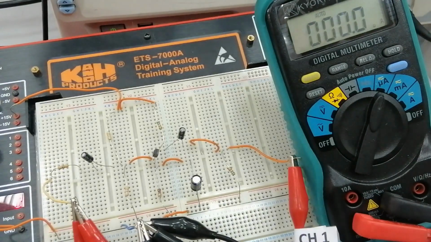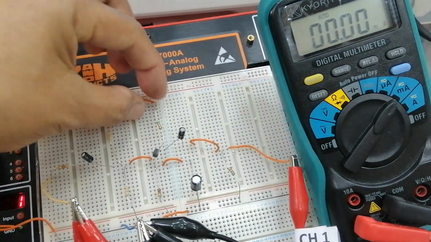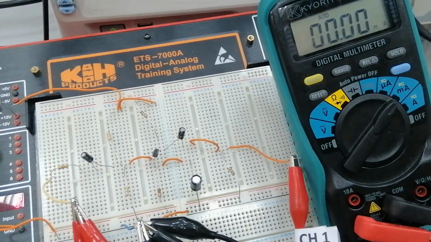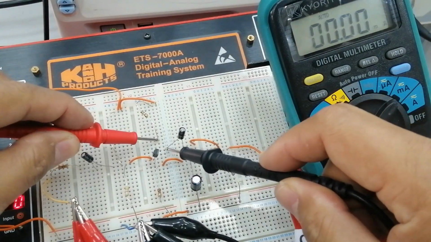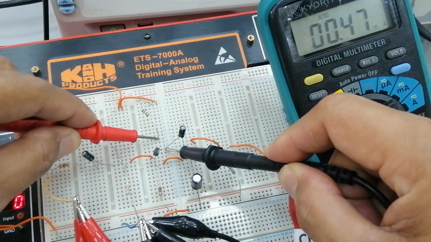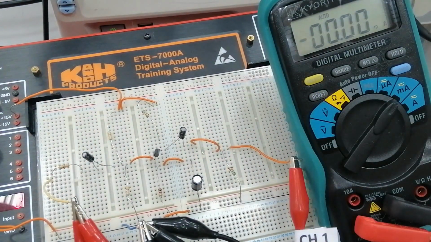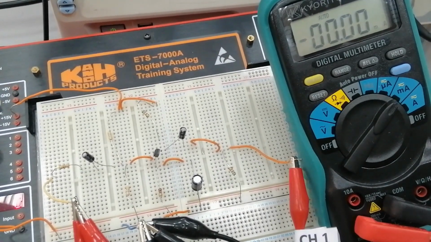What about our IC? Of course, the range is in milliampere, so you have to open this and measure the value of our IC. IC now is 0.47 milliampere, that means 470 micro.